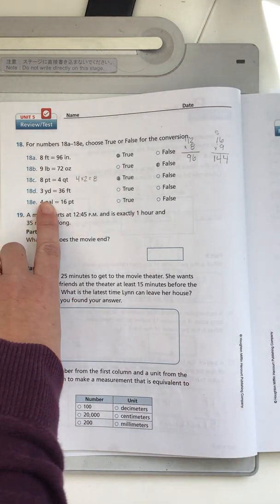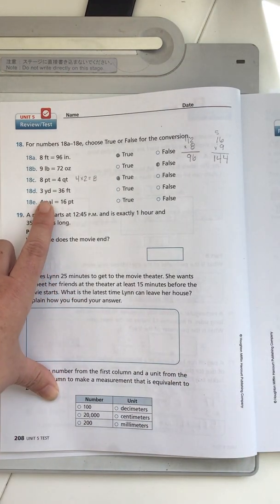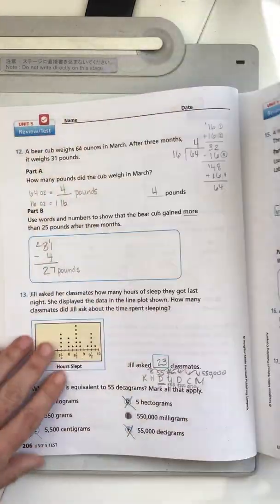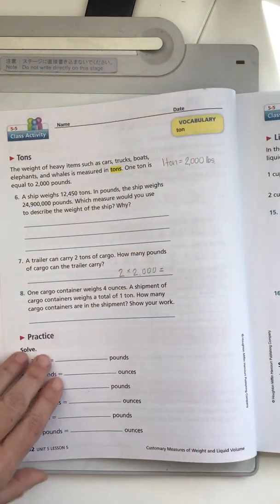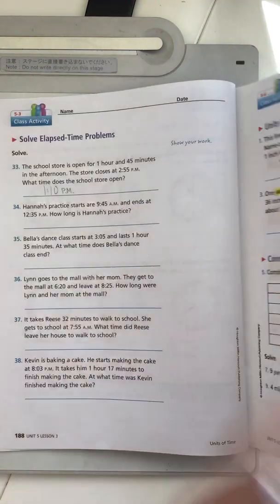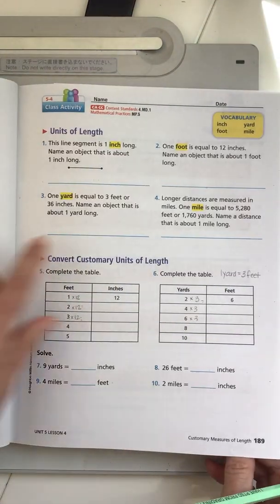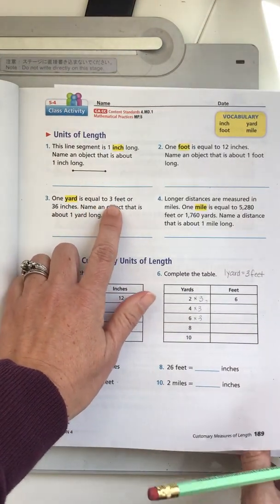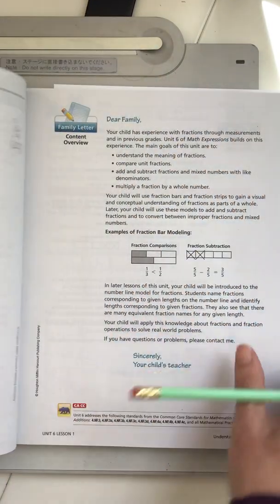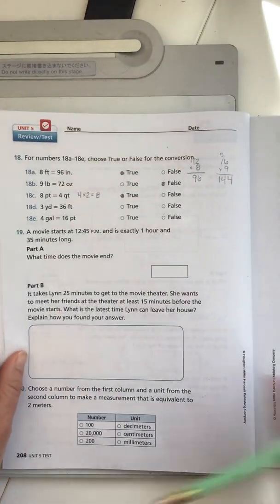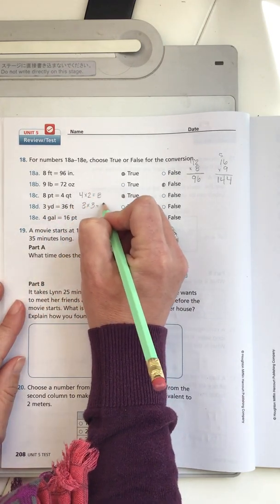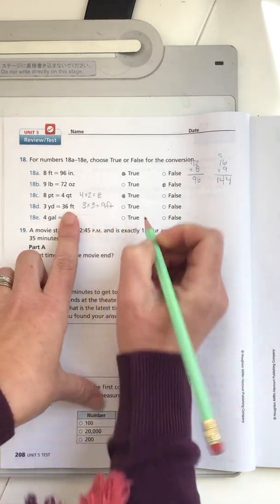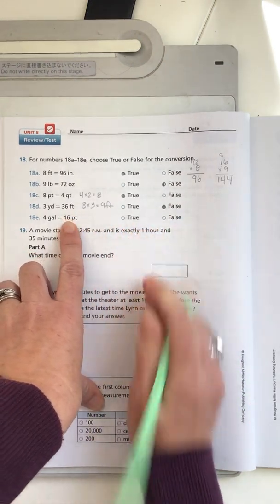3 yards equals 36 feet. So let's look back. This is distance, yards and feet. Yards and feet, that is distance. Okay, here we go. 1 yard is equal to 3 feet. So I'm going to take my yards and multiply it times 3. So if I have 3 yards, 3 times 3 would be 9 feet, not 36.